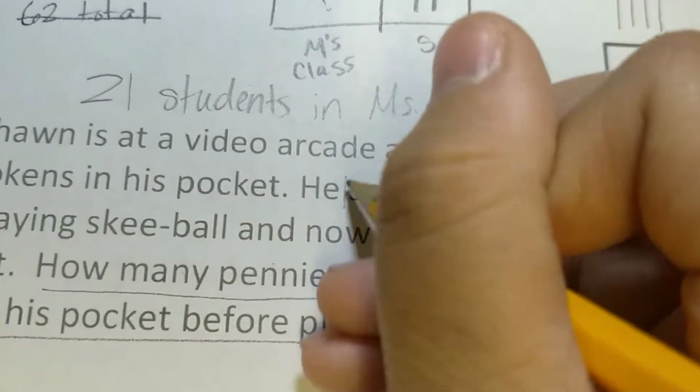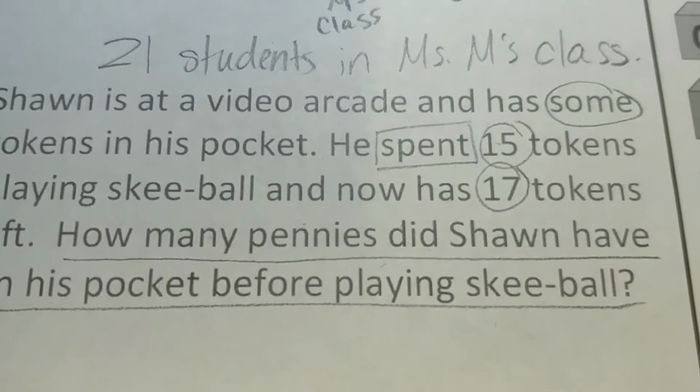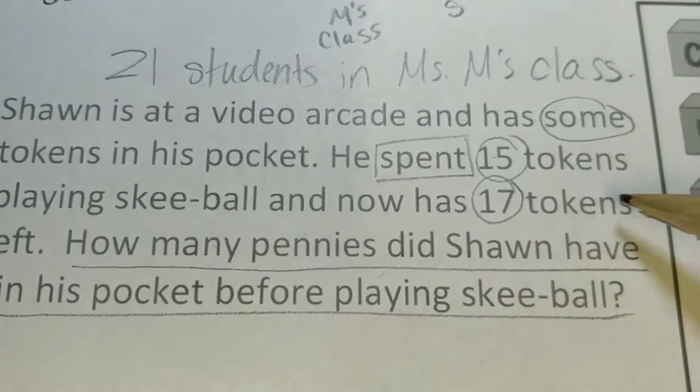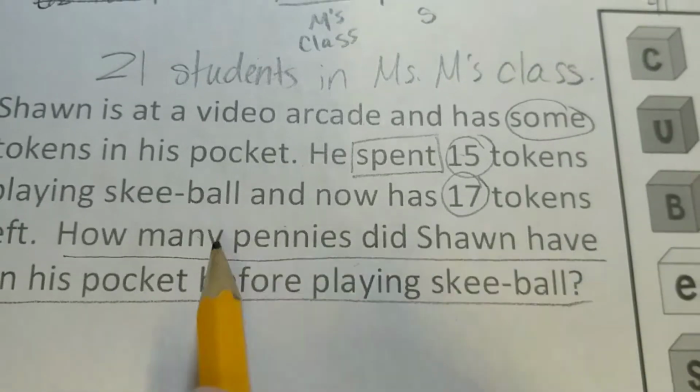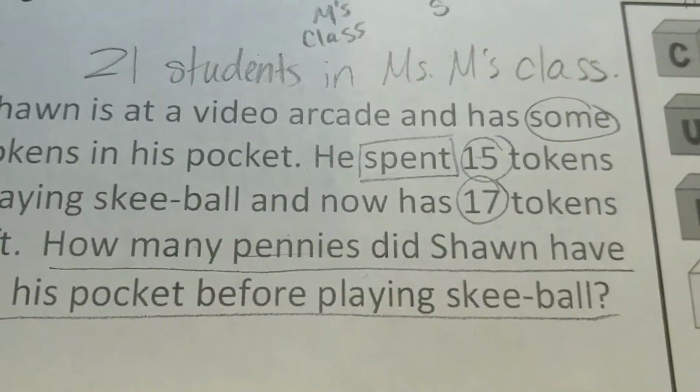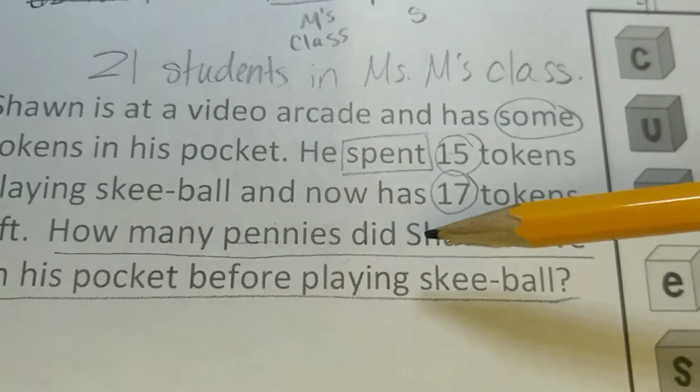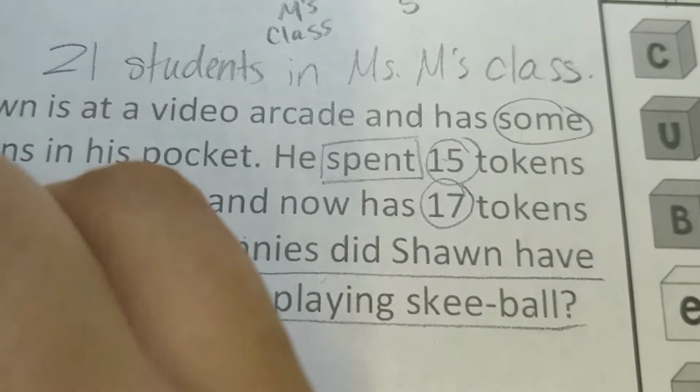So he spent. Spent also means minus. So if you spend something, that means you have less money in your pocket. Alright, and now he has 17 tokens left. This should say tokens, but we'll just keep it as pennies. That's okay. Alright, so let's move on. We have to evaluate. So he had some in his pocket.